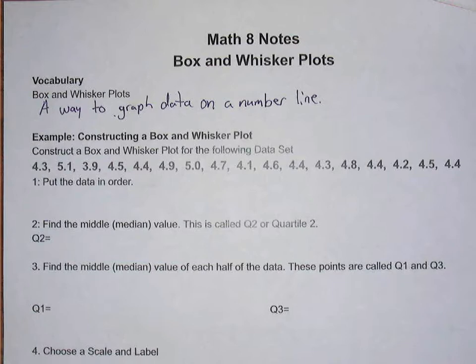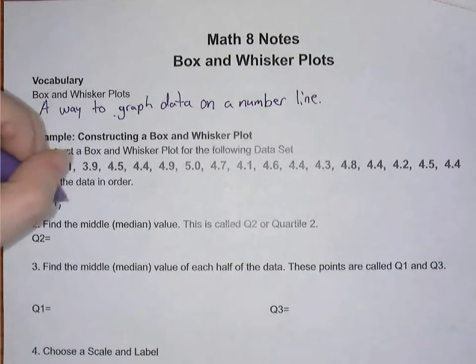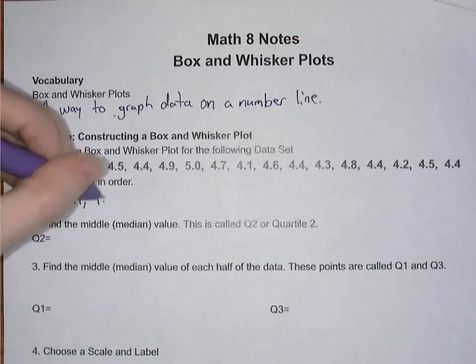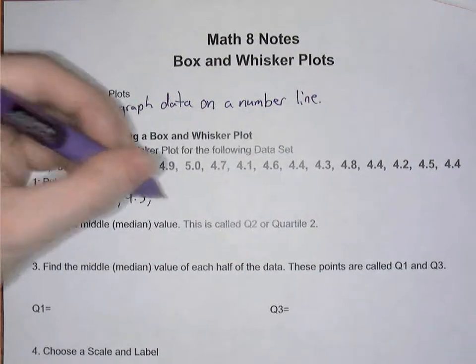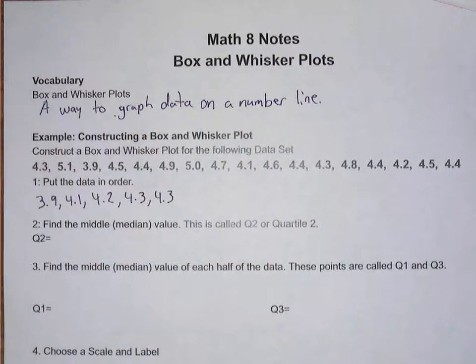So to save you some time of me going through here and doing this, I've already got it written on a different sheet of paper. So we've got 3.9 first, and then 4.1, 4.2, 4.3, another 4.3. We want to make sure our repeated values stay in.